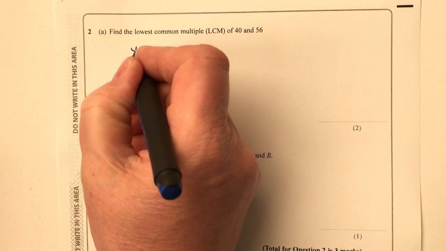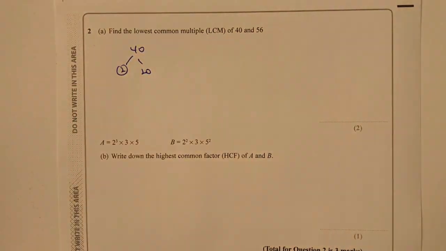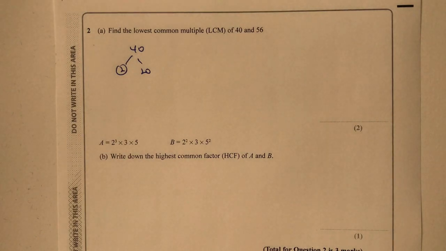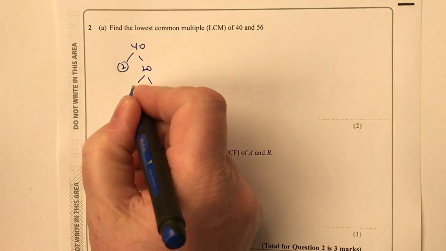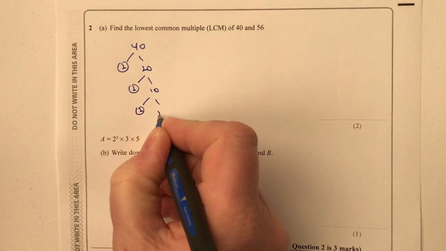So I'm going to start with 40. And I'm going to say that's the same as saying 2 times 20. And the reason I put a circle around the 2 is because it is a prime factor. Okay, same again with 20. I'm going to go 2 and 10. And then same again with 10. I've got 2 and 5.